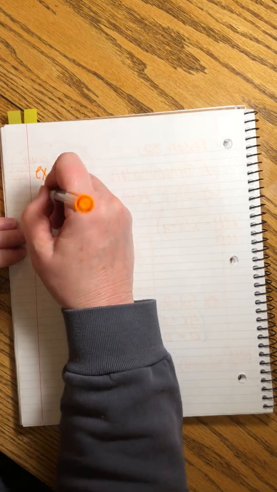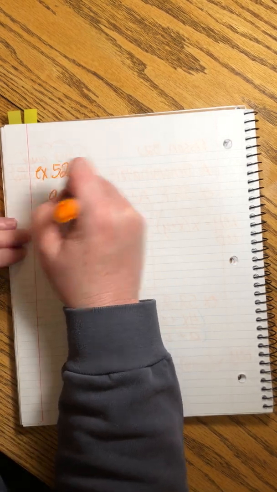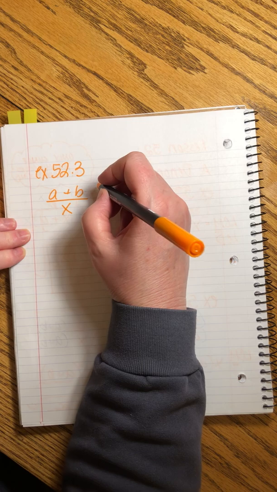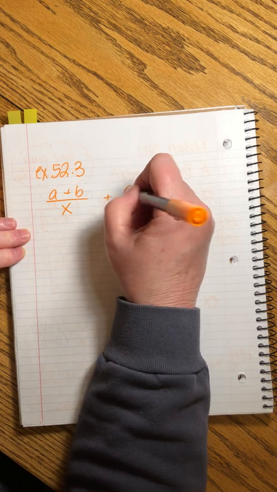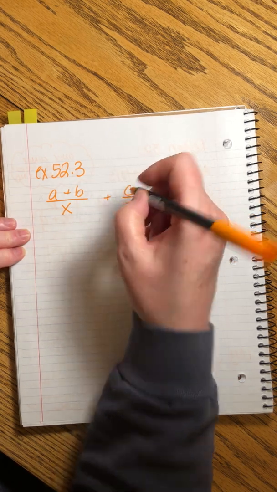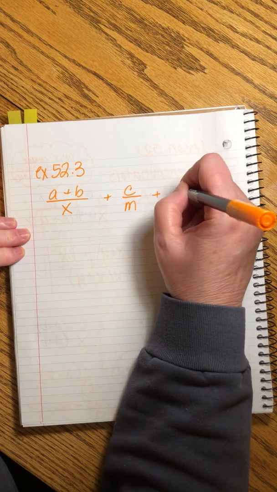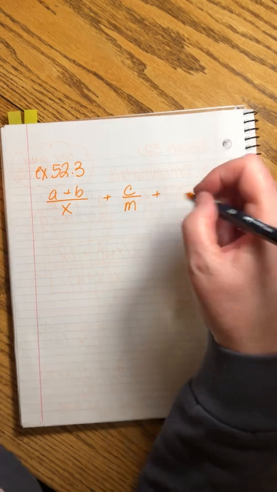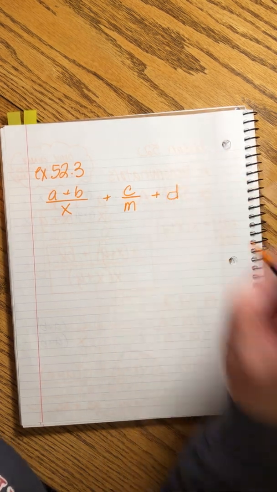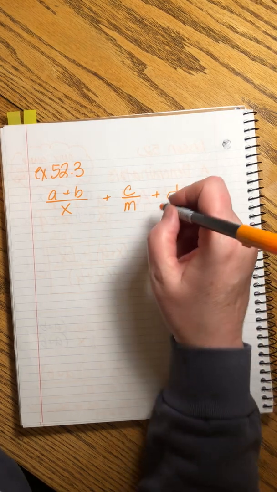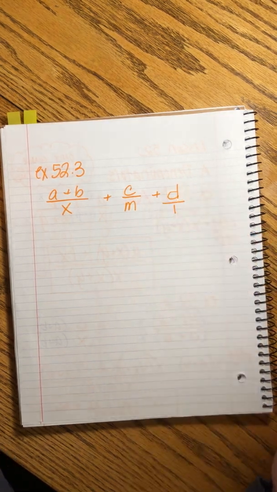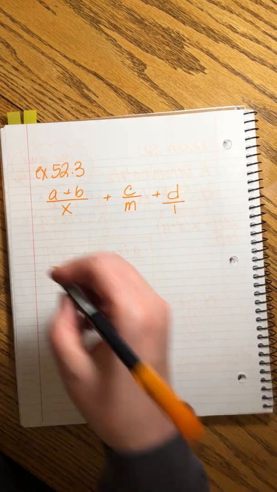52.3, add a plus b over x plus c over m. Okay, here comes the curveball. We get a floaty d. No floaties allowed in these problems. I immediately give it a denominator of 1. All right? Now this looks a little different, but the process is the same.